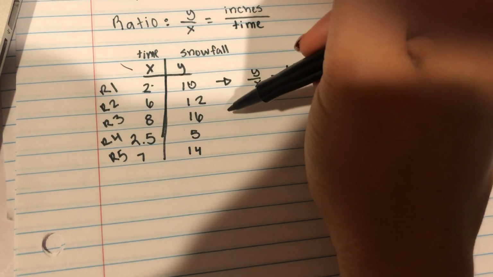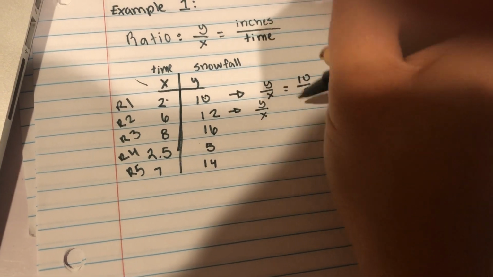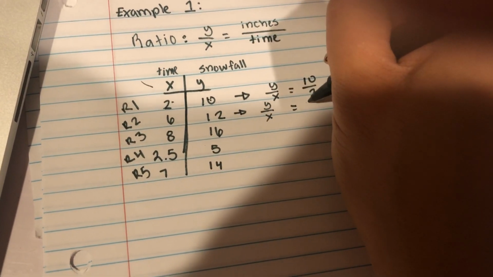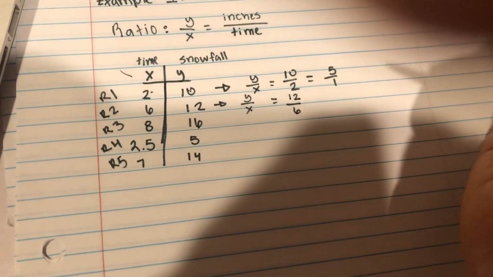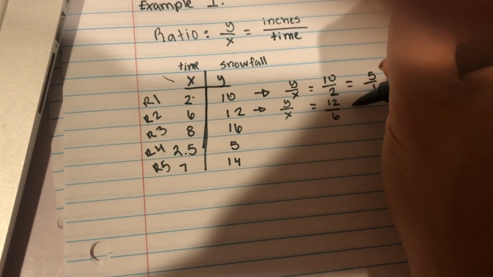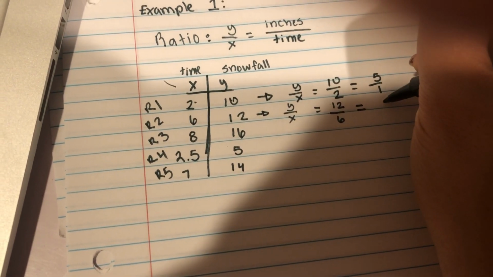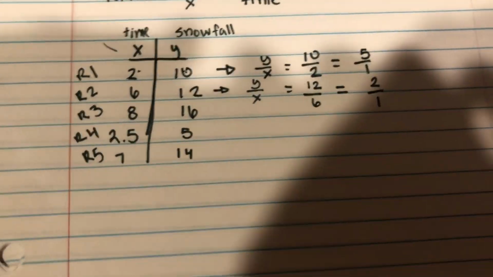Cool. So let's try ratio 2. Again, Y over X. That equals 12 to 6. So 12 divided by 6, remember fraction is division, is 2 over 1.